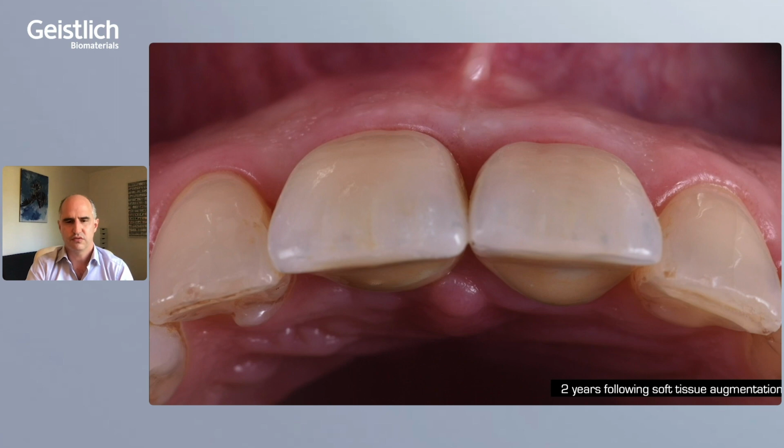And just to document the long-term stability of these materials, you see also this seems to be good. It's 2 years following soft tissue augmentation with Fibro-Gide. You see there's literally no change. There's no shrinkage over time in this case.